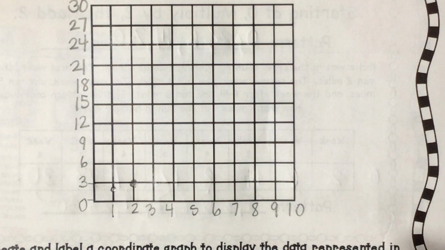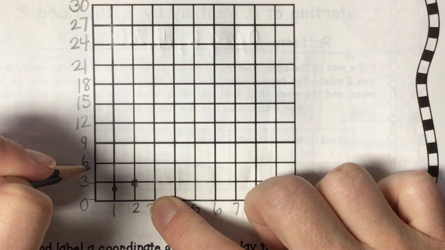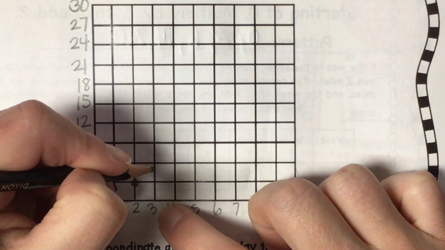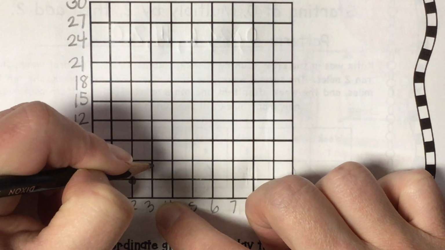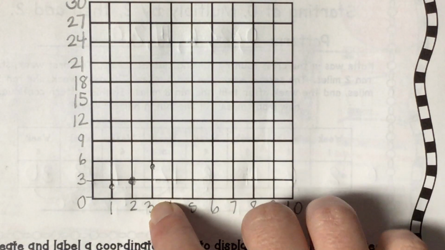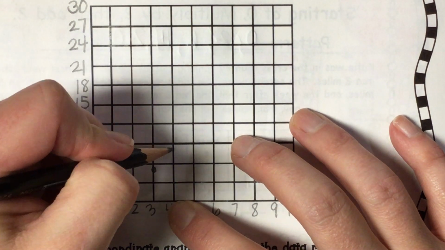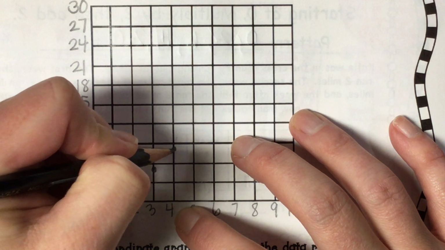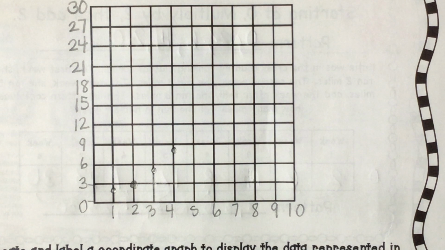Over 3, up 5. Where's 5? Yeah, it's a little bit, not to 6. Pretty close, but not 6. Kind of like we just did on the other one. Over 4, up 8. Where's 8? Yeah, kind of the same situation, just before the corner, not there. 5, 12. Ooh.